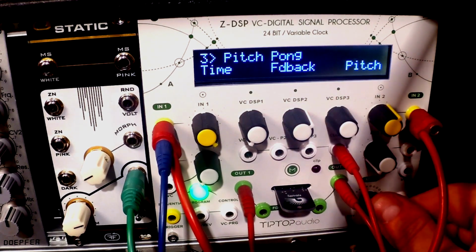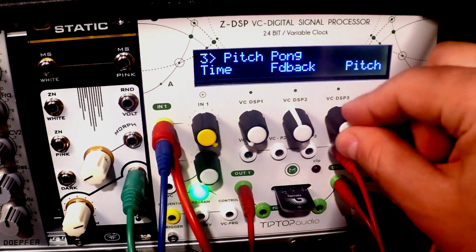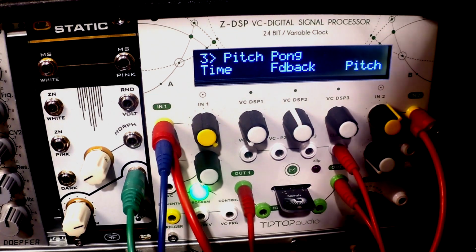Okay. And play around with the Rubicon frequency again. So it all falls apart.